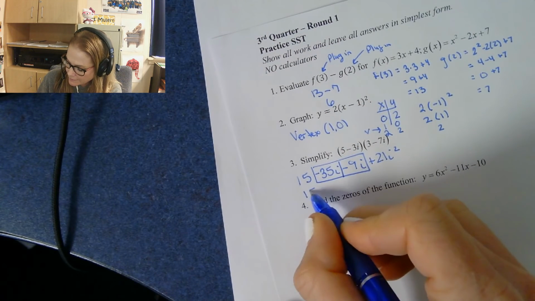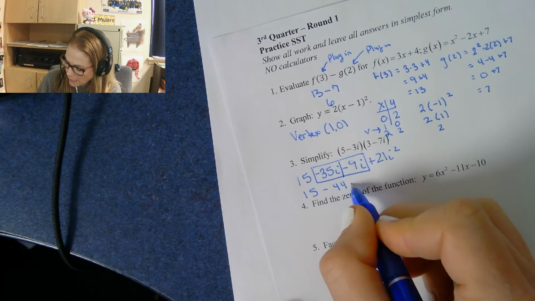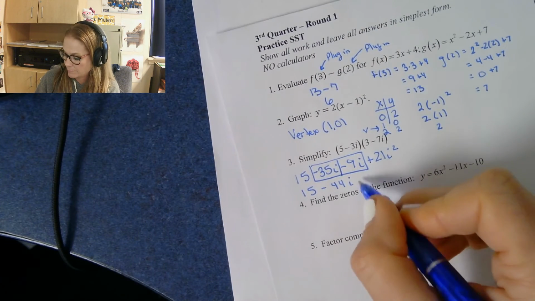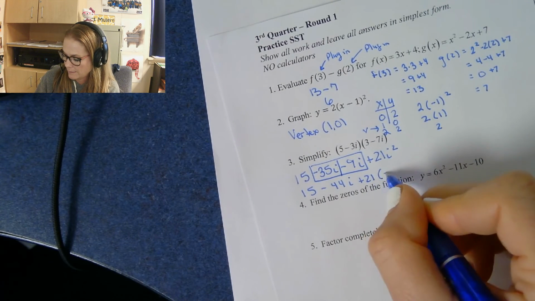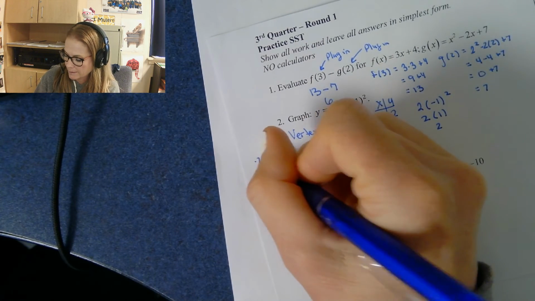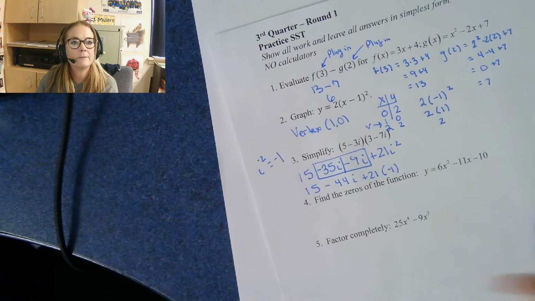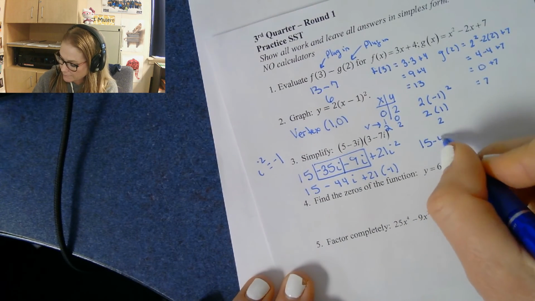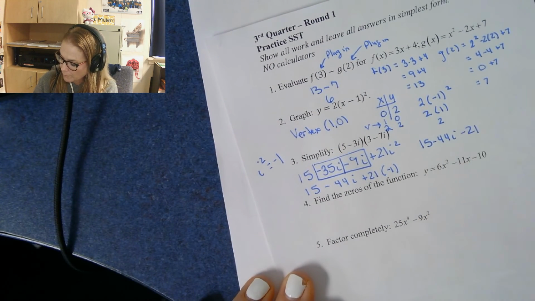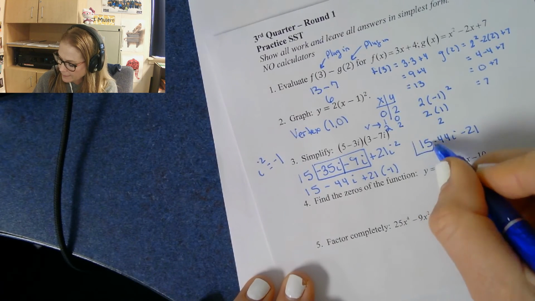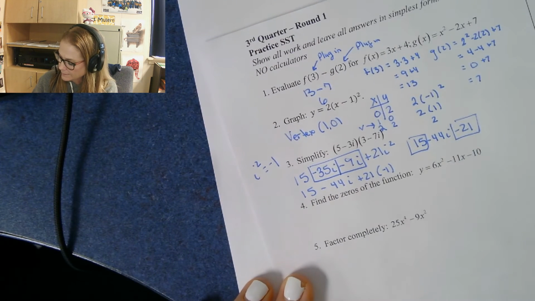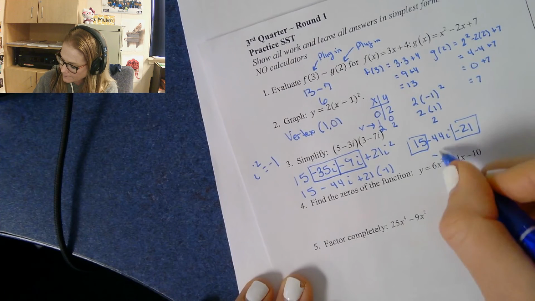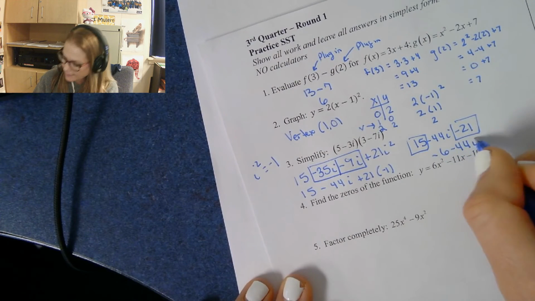I get 15 minus 44i. The i's there are just acting like an x. And then this is plus 21 times negative 1. Remember, i squared is equal to negative 1 from first semester. So this is really just negative 21. So 15 minus 44i minus 21. And these are now like terms, giving negative 6 minus 44i. Negative 6 minus 44i is the final answer there.